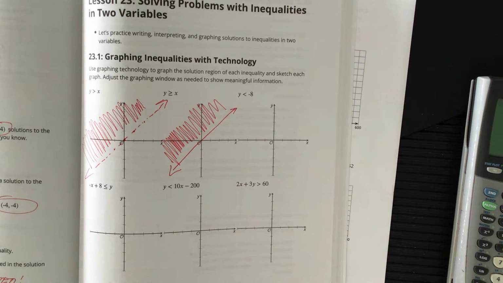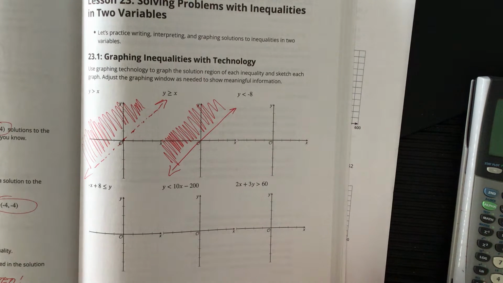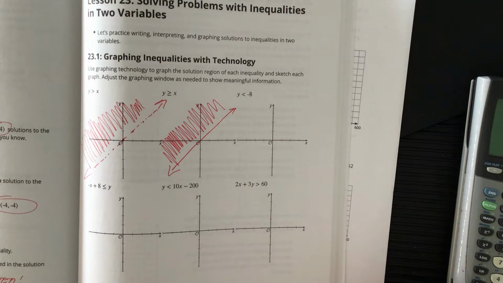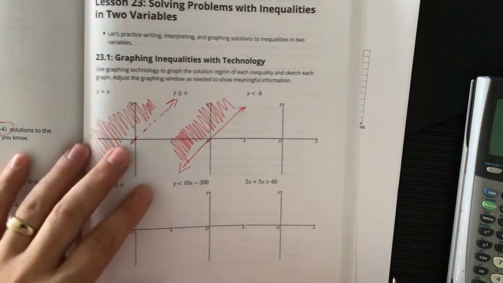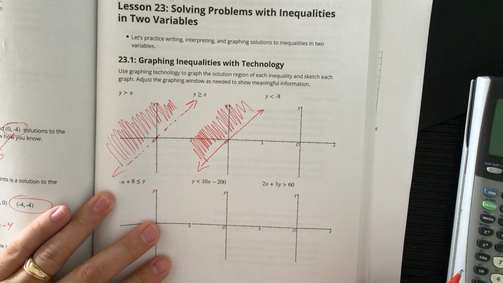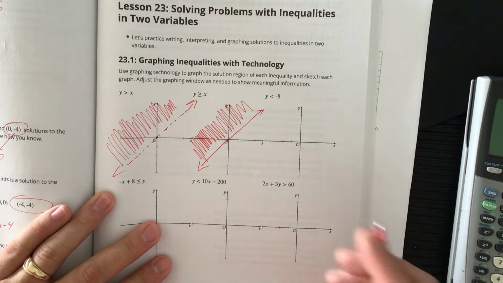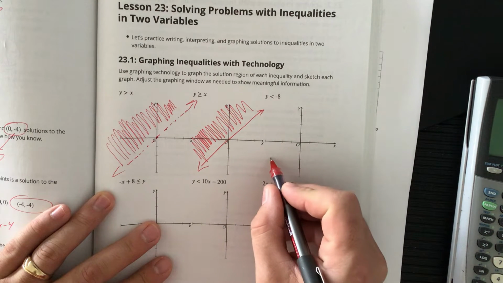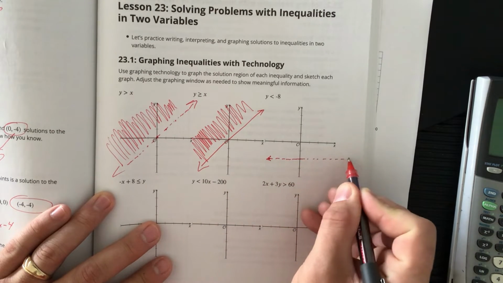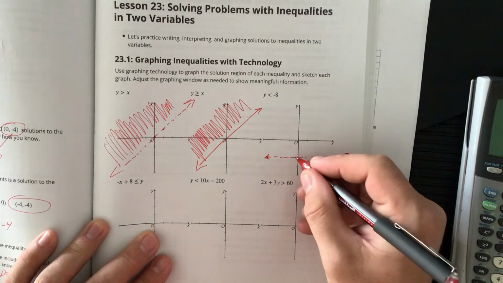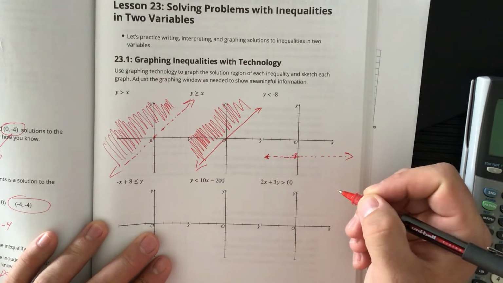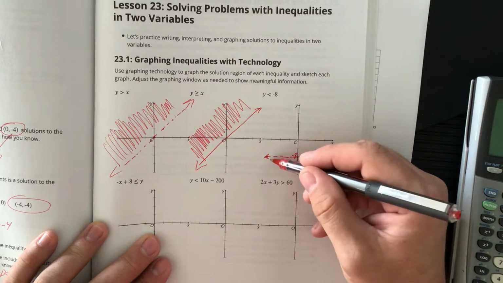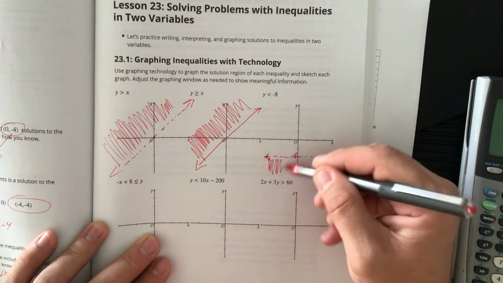Y is less than -8. Got a guess before we type it in? There's no X there, just Y. It's going to be horizontal? Horizontal line, very good. Type it in. Dotted line. I'll just make a little note here that I'm going by eighths. Shaded below. Less than.